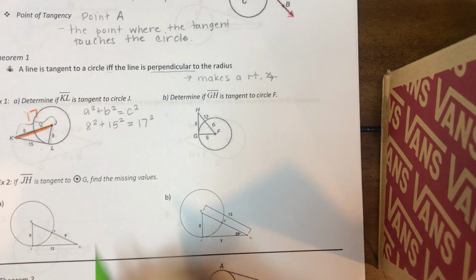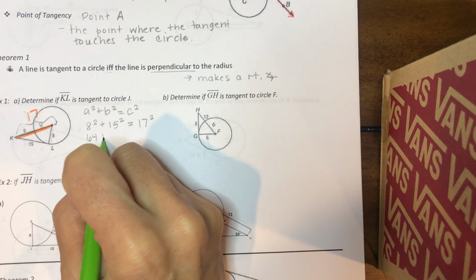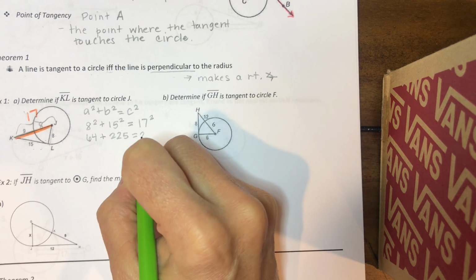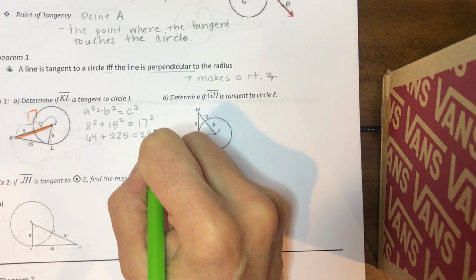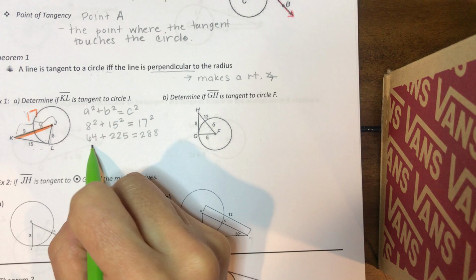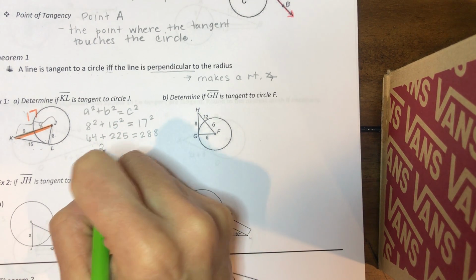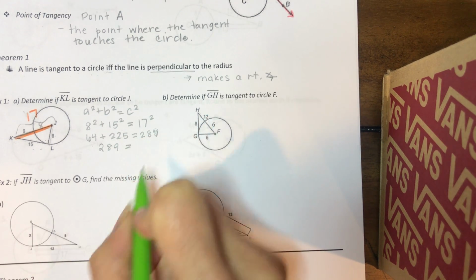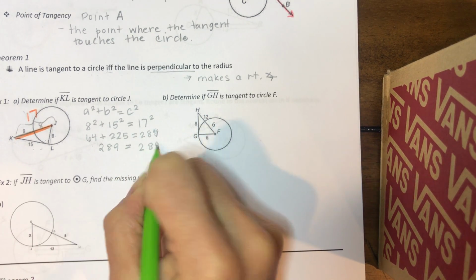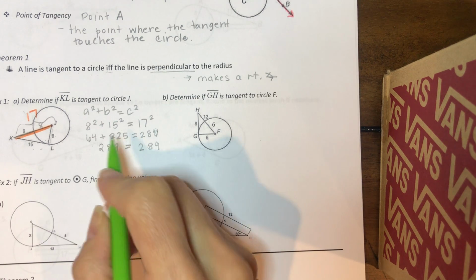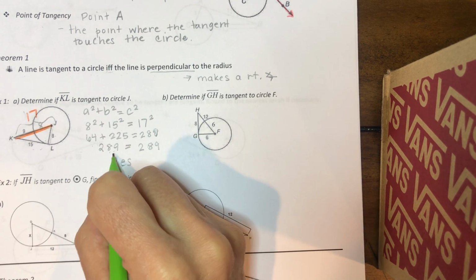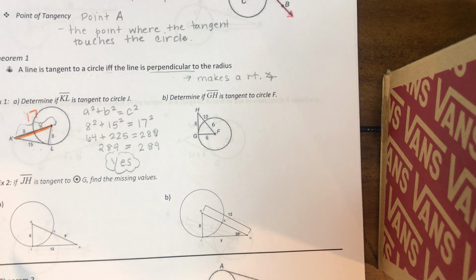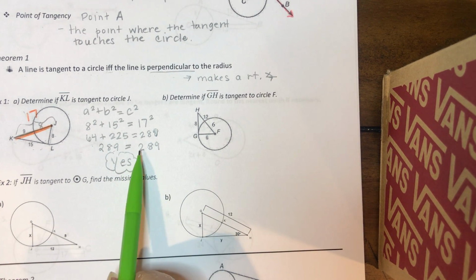All right, so 8 squared is 64, 15 squared is 225, and 17 squared is 289. So let's add here on the left, and we get 289 equals 289. So we get a true statement. So we write yes. Is KL a tangent to the circle? Yes, because the Pythagorean theorem worked out.